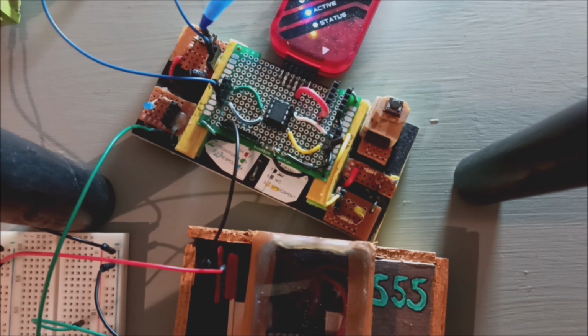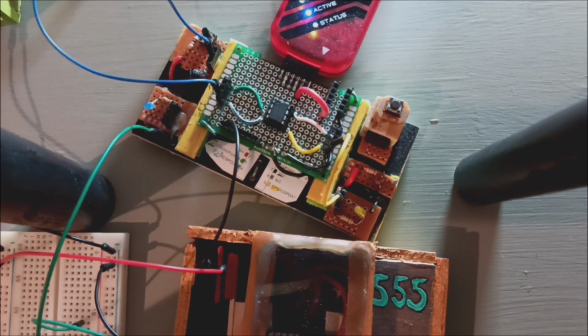This is just a separate module I put on the board. So there's a pull down resistor hooked up to this female header, and if I push this push button, there's a pull up resistor. So it'll change a signal in the female header from a low to a high.